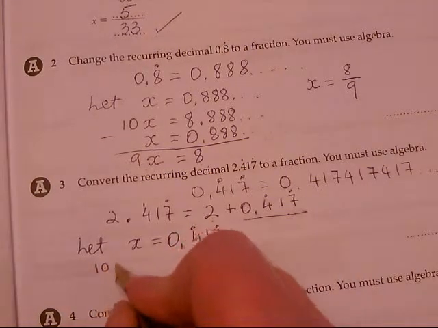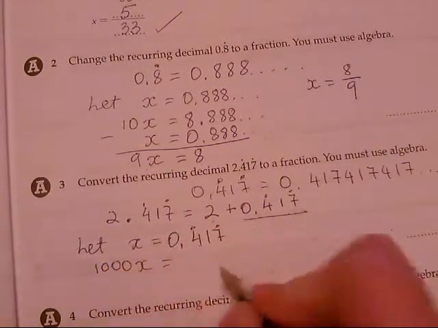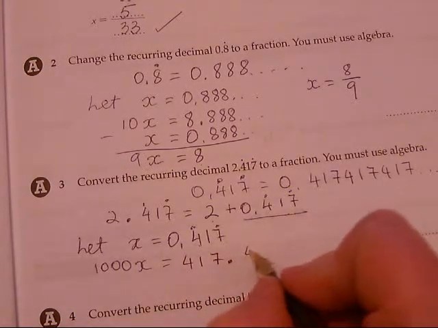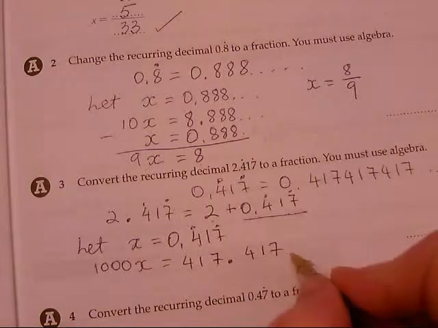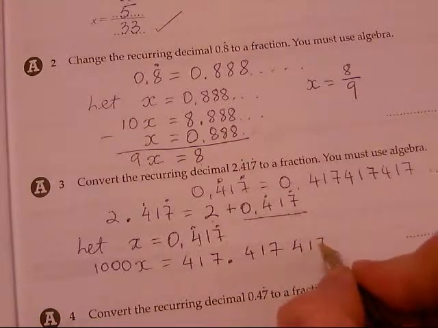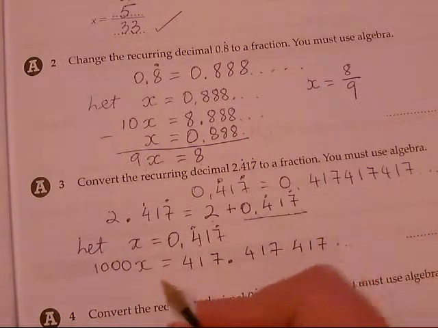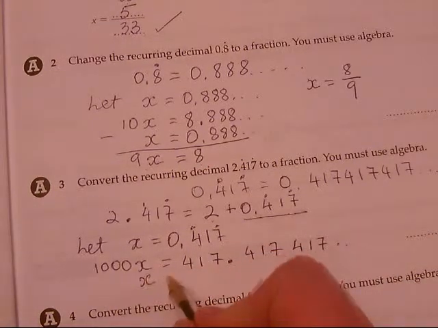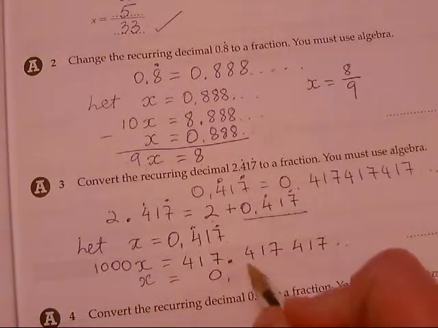So I'll get 1000x is equal to 417 whole part, dot, and then 417 again and again and again. Then I'll subtract 1x.